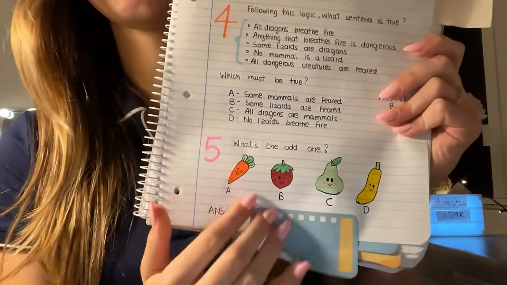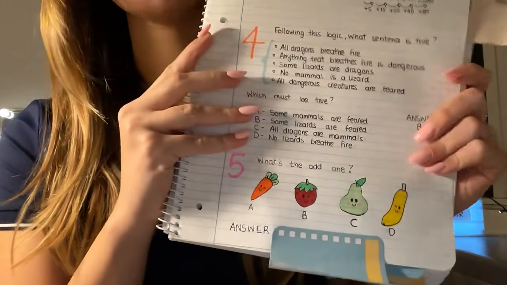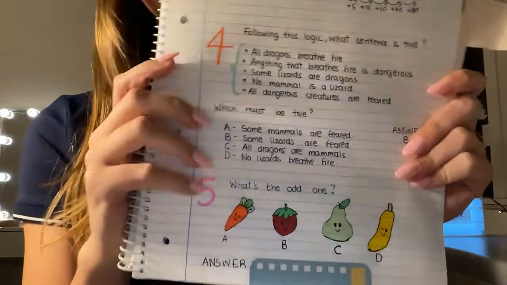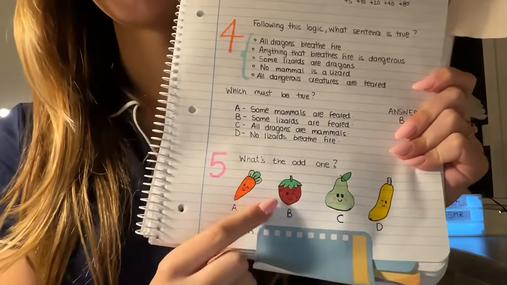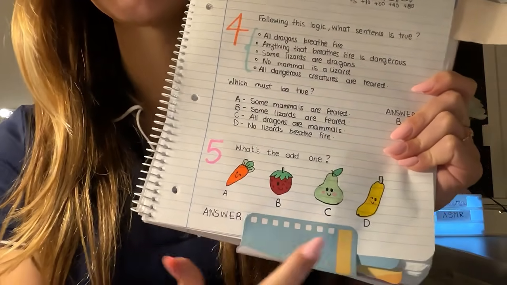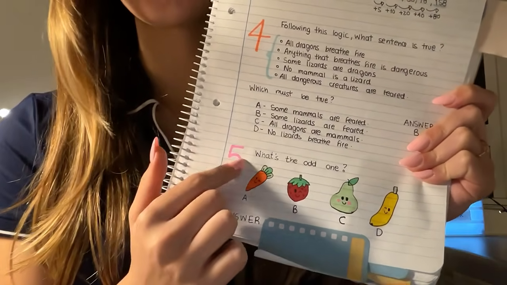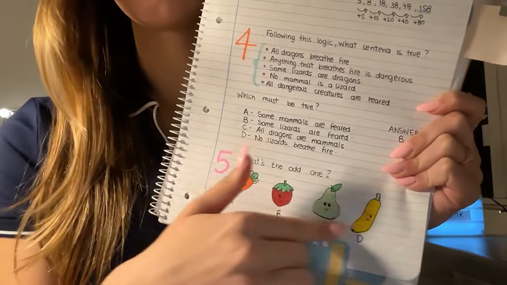So we have 4 drawings right here, and I'll tell you what the drawings are in case you don't know. So in A we have a carrot, B a strawberry, C a pear, and D a banana. So what is the odd one out of these 4?